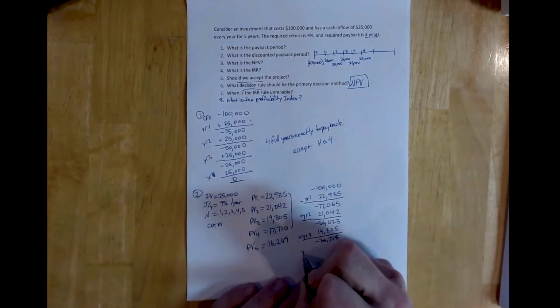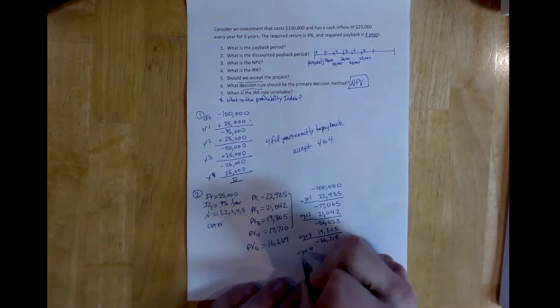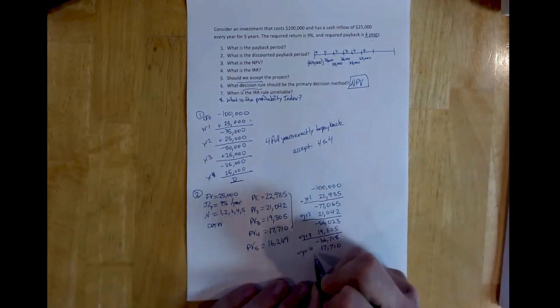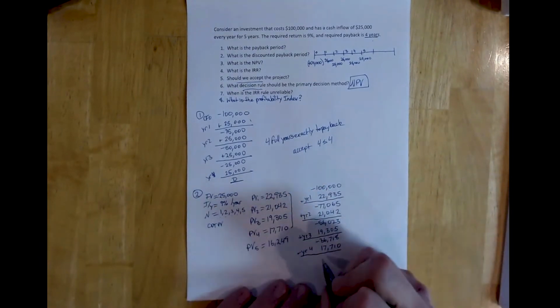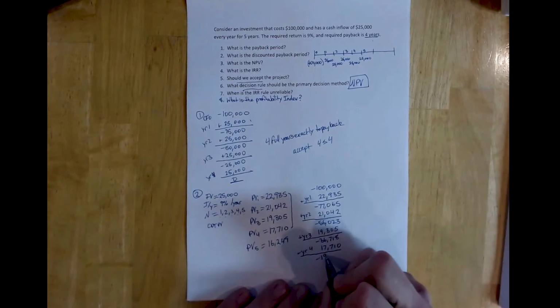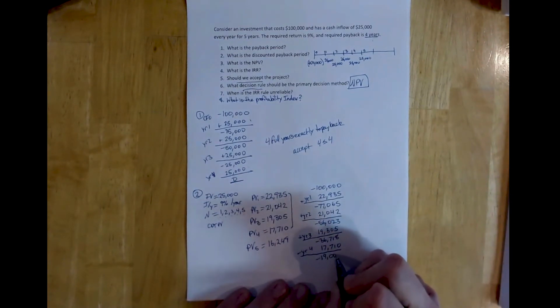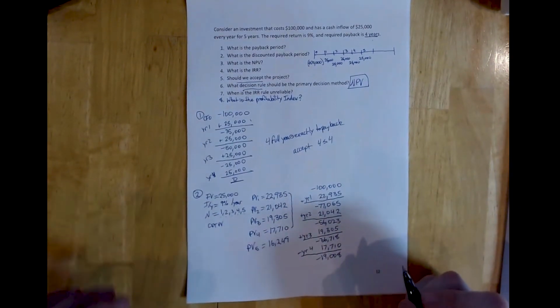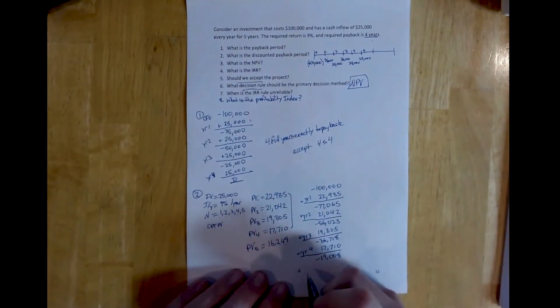And I see that I still have to pay back $36,718. And if it wasn't clear before, now's where you'll see that we won't pay back on a discounted basis, because the present value of my year 4 cash flow is only $17,710, which means in year 5 I still have to pay back $19,008. But my payback period rule is 4 years, so already I need to reject. But I want to know how long it'll take.